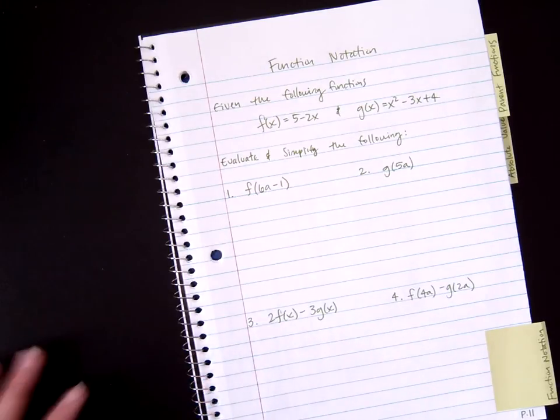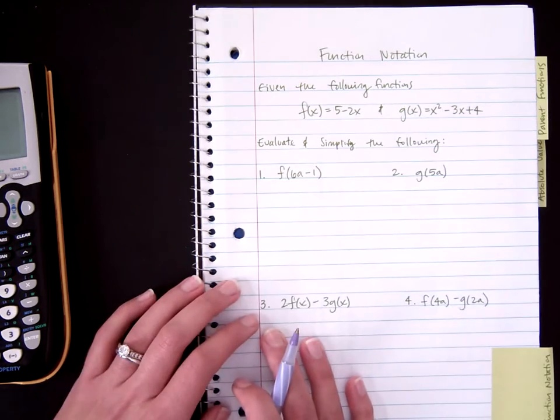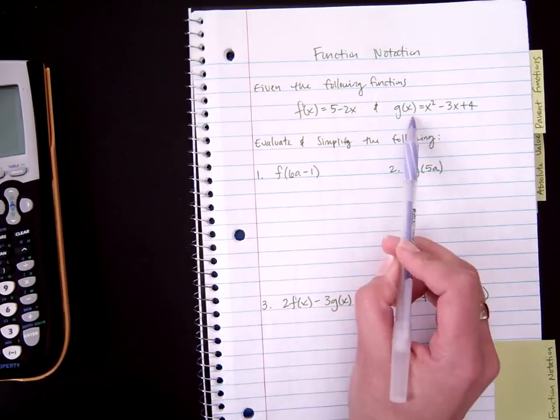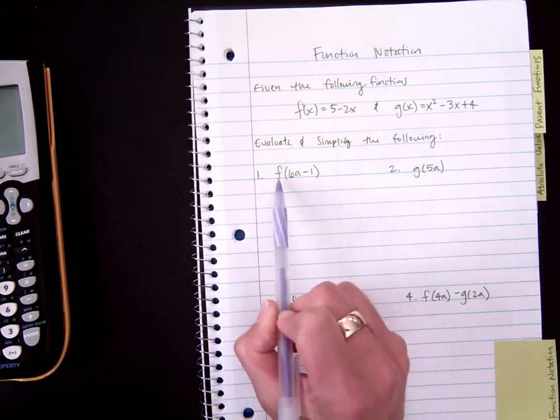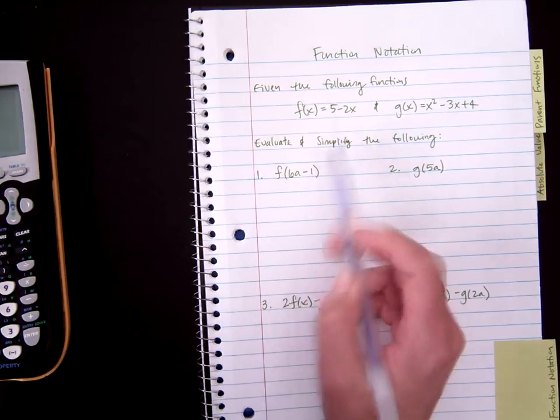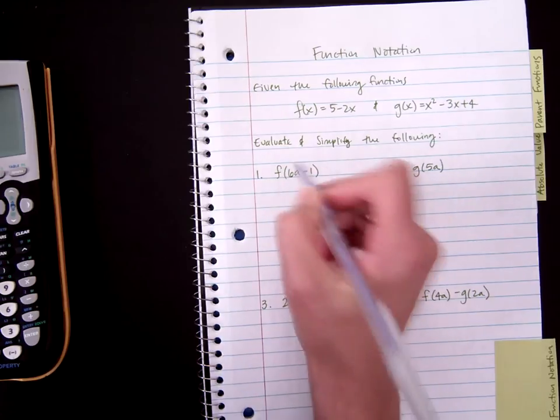And I'm going to do these couple examples with you for those of you who need more help with function notation. Okay, so we're going to do number 1. So they've given us the f of x and the g of x up here. And we have to plug in f of 6a minus 1. So I'm going to take the x out of here and I'm going to put in 6a minus 1.